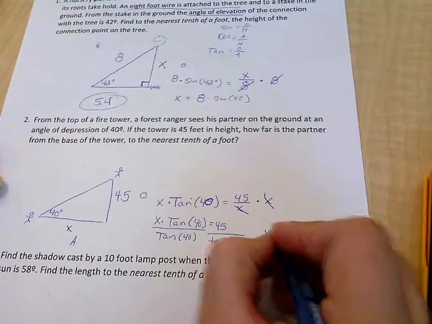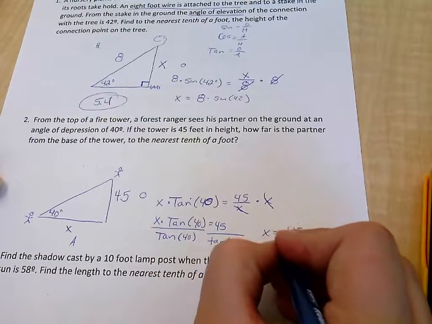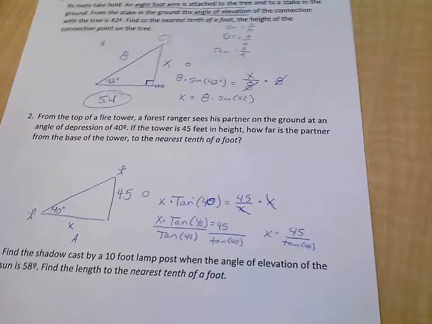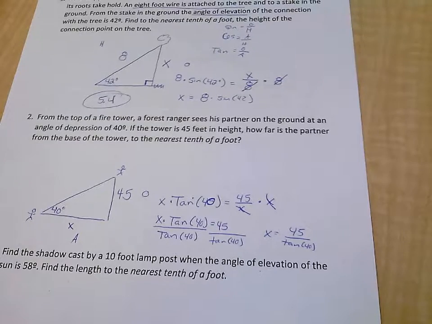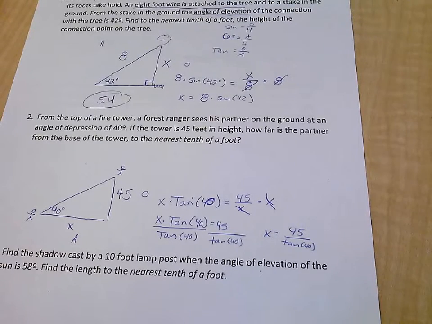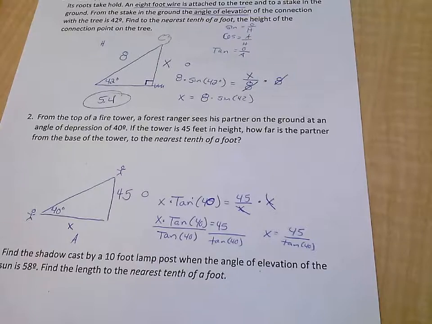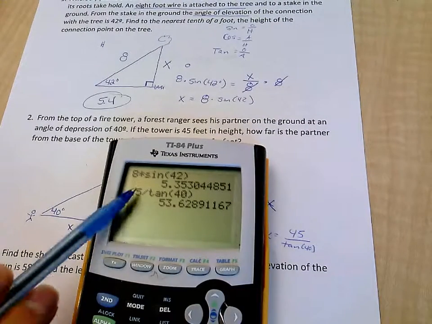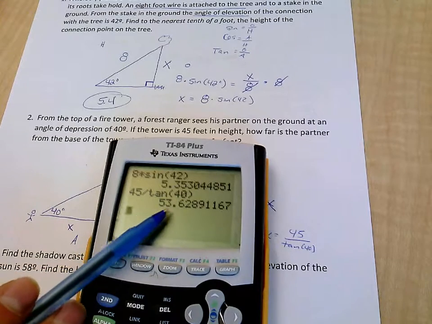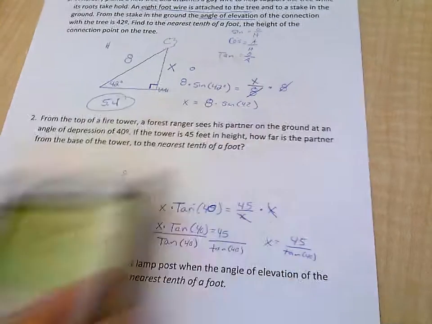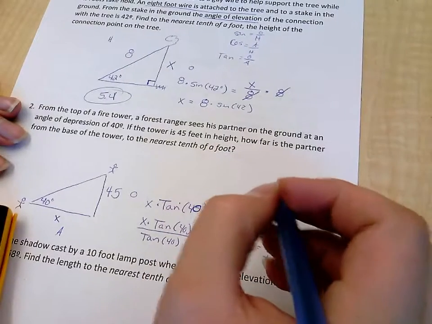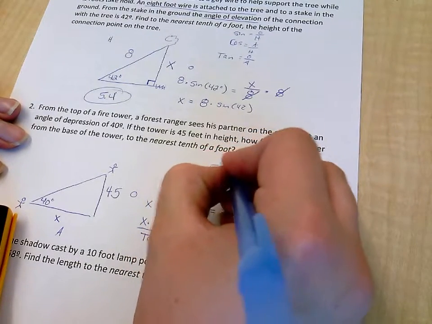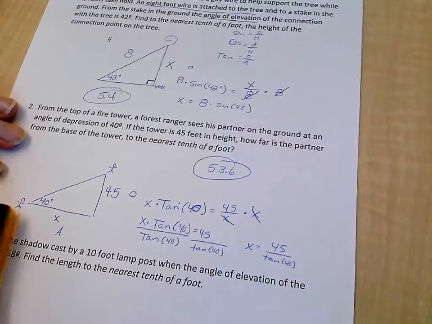So you get x equals 45 divided by the tangent of 40. What we did was take 45 divided by the tangent of 40, which gave us 53.6. So we're going to put 53.6, and that's going to be feet.